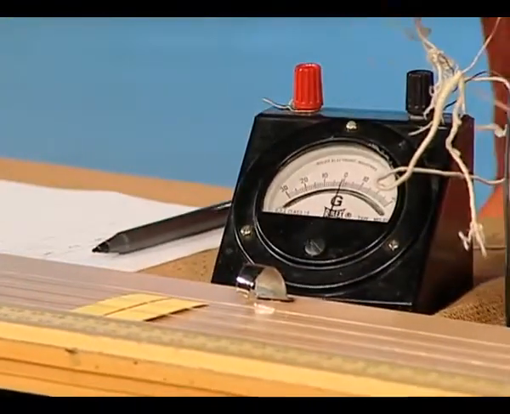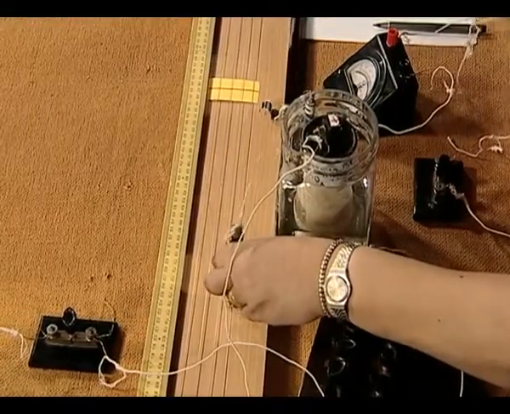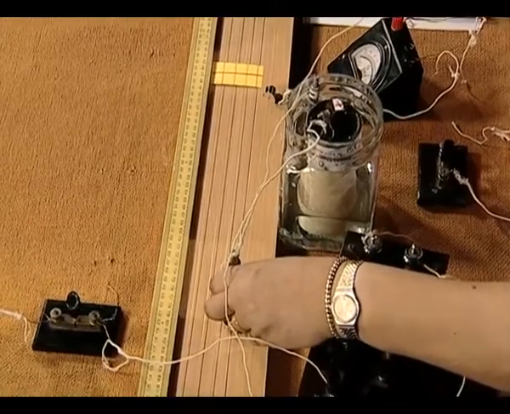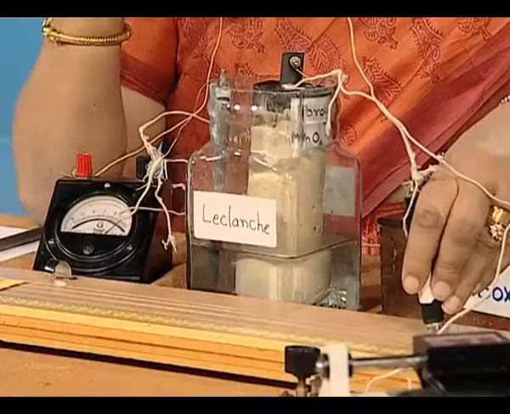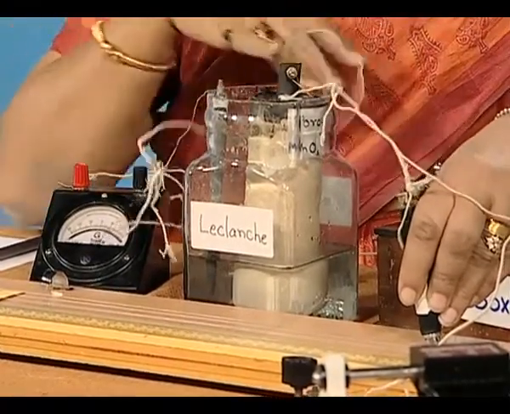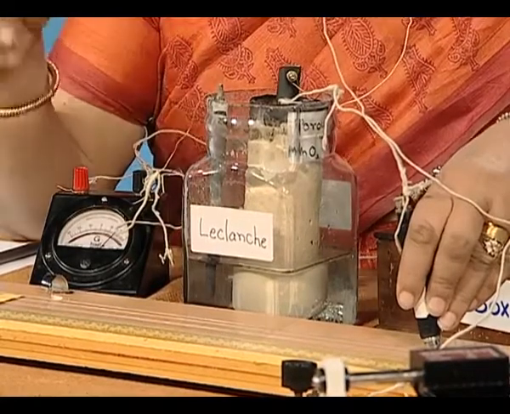Let us make this length lesser and see the circuit is correct. That means the internal resistance is causing the potential difference across the terminals of this Leclanché cell to be even lower than what you are expecting.